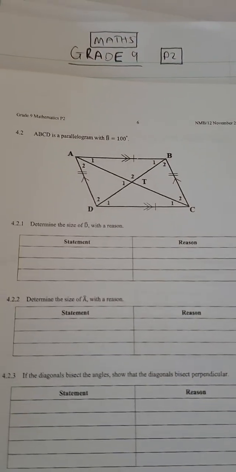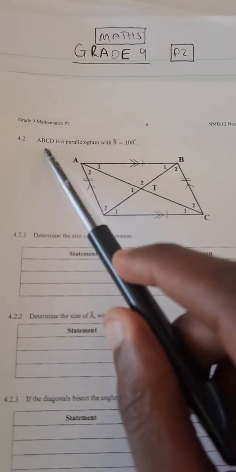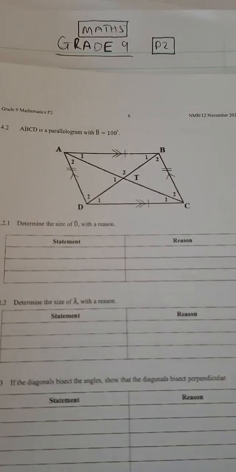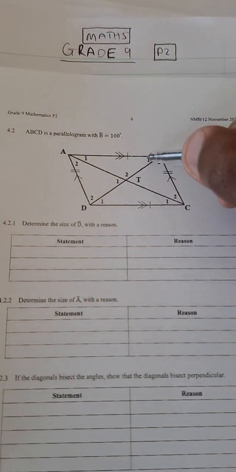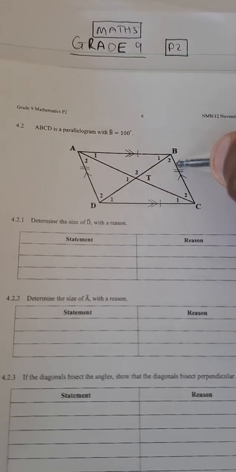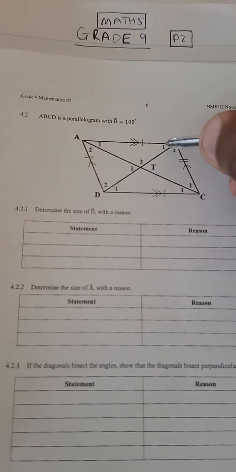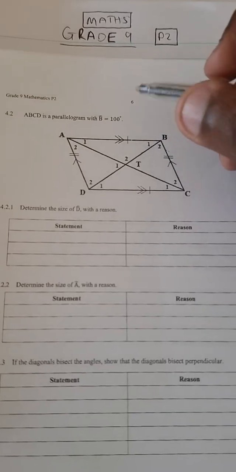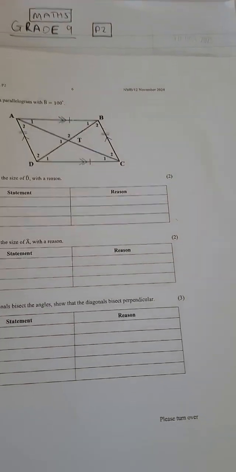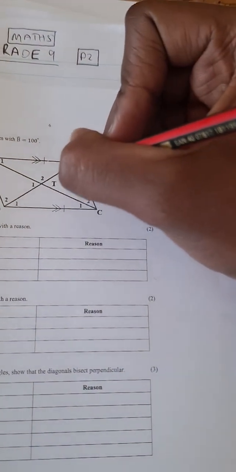Look at this one. Now we are dealing with a parallelogram. ABCD is a parallelogram with angle B 100 degrees. Where's angle B? The entire angle is 100 degrees. It's not marked in the diagram, but we make it our responsibility to indicate it in our diagram so that we have a full understanding. So that is 100 degrees.